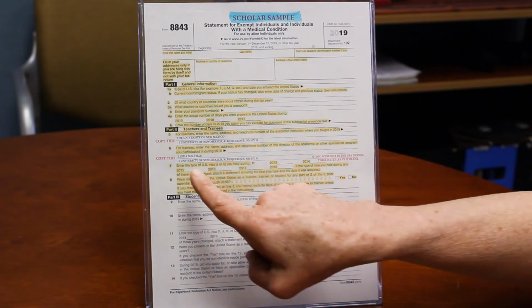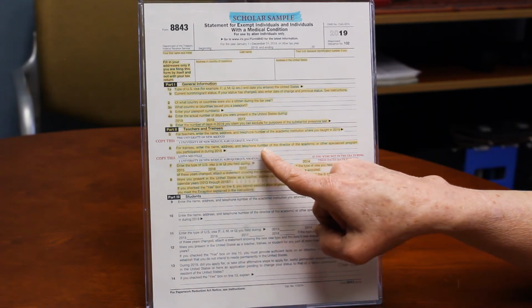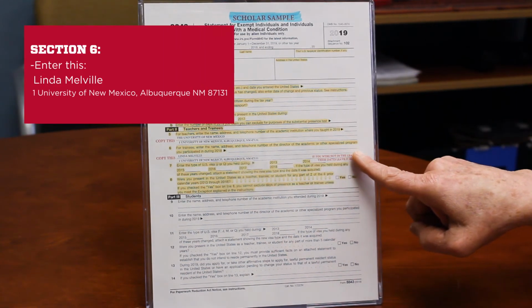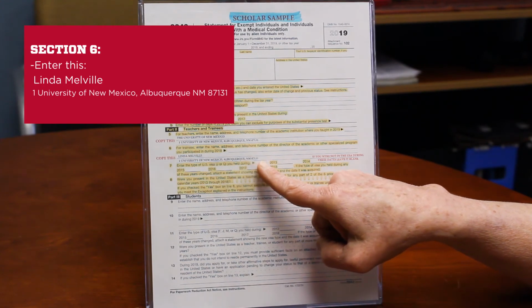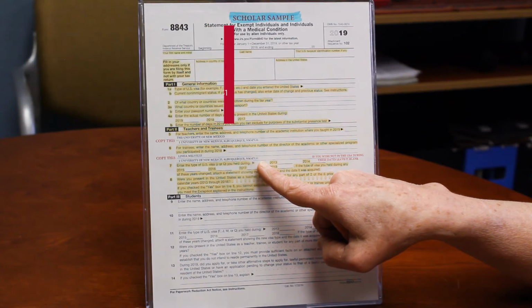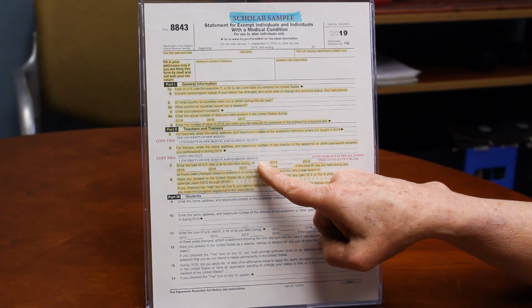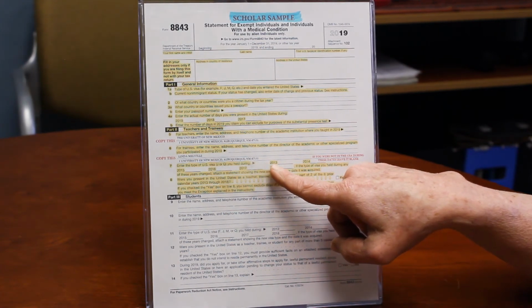Then in 6, it asks for the director of the program. I put Linda Melville, which is my real name. My pseudo name is Mrs. Bean. But anyway, you write Linda Melville, and then the University of New Mexico, and then Albuquerque, 87131. All right, the next question is number 7.